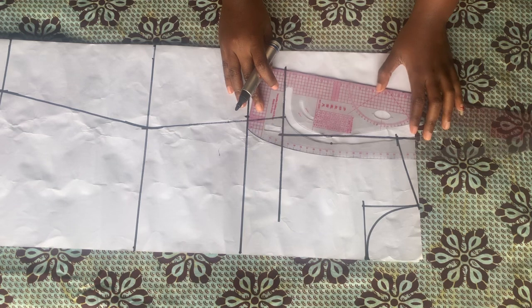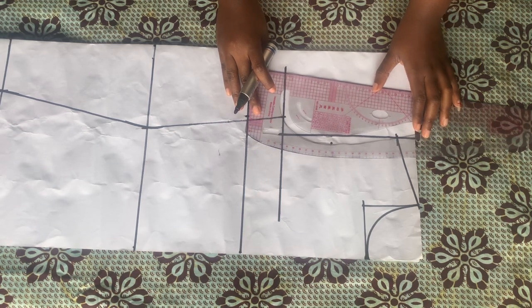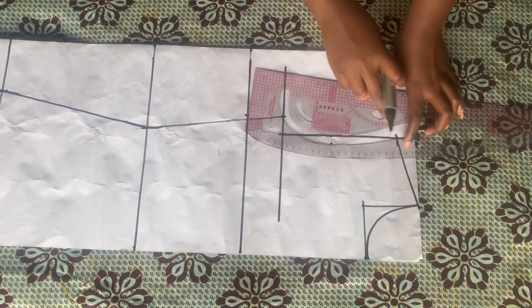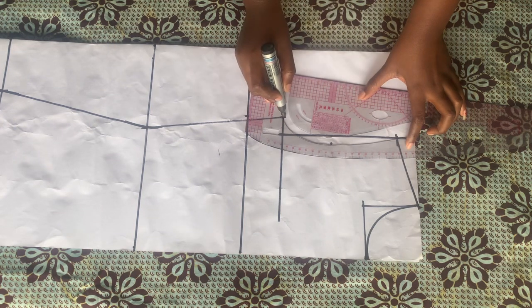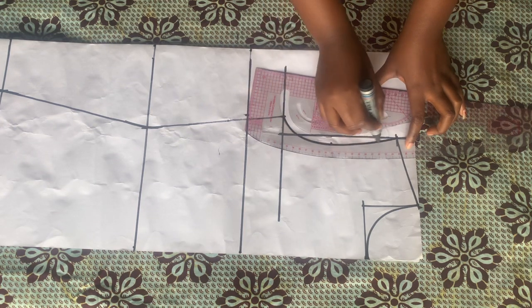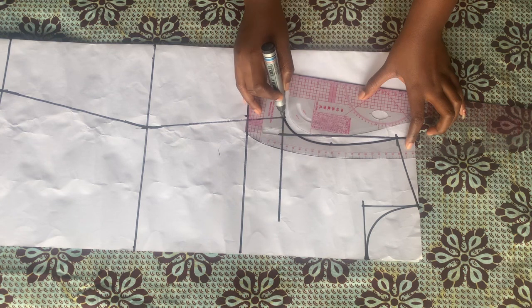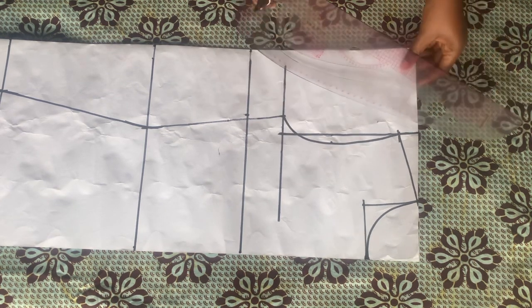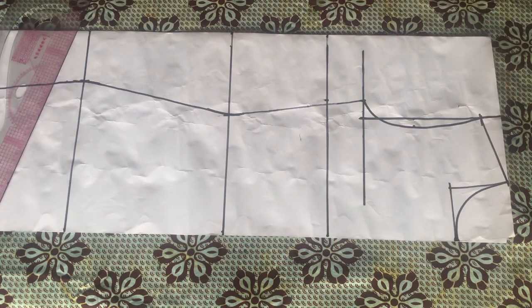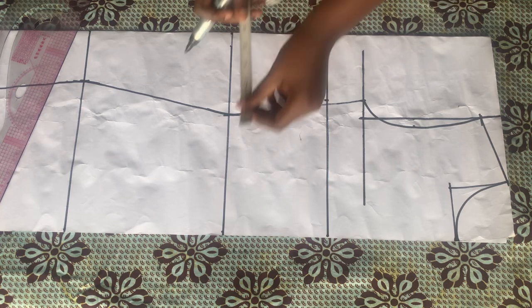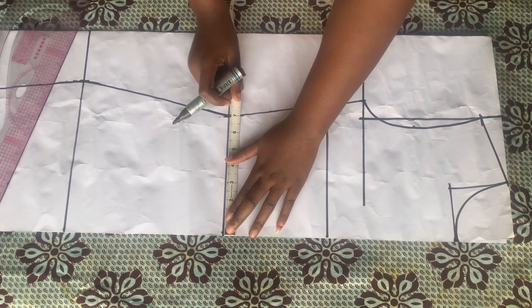Next thing I'm doing right now is drawing out my armhole curve. I'm just using my curve to further guide me, connecting that through. You can see it's also touching the 0.5 inch we marked inward earlier, so I use that as a guide.